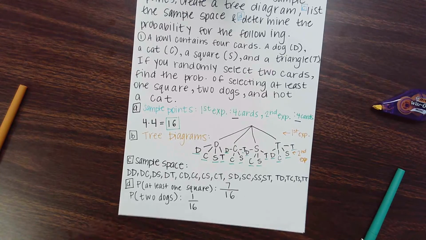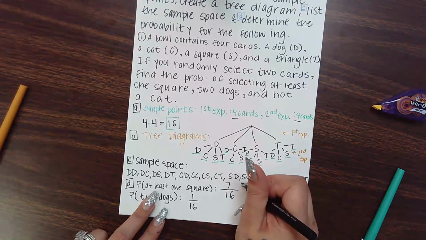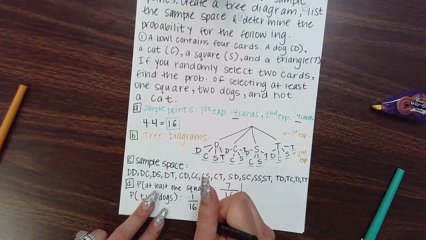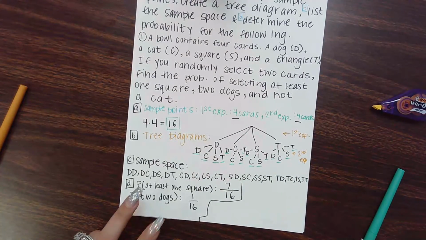Okay, we had that last one, which I'm going to kind of have to smush here. It was the probability of not a cat.